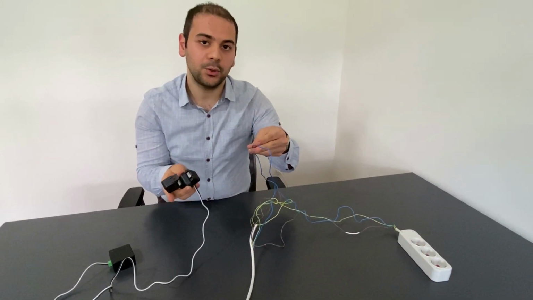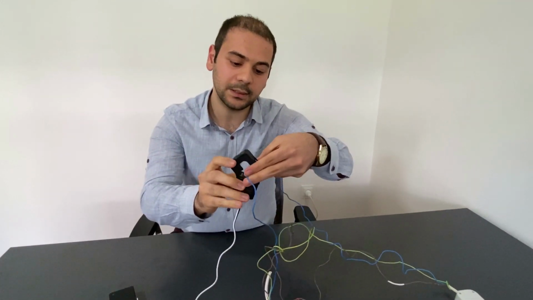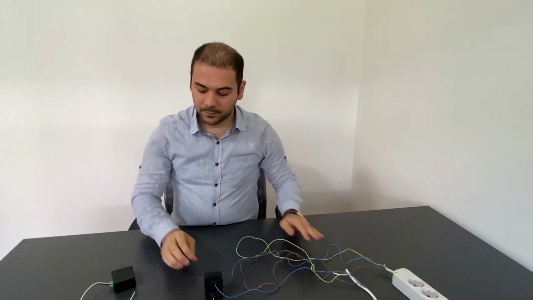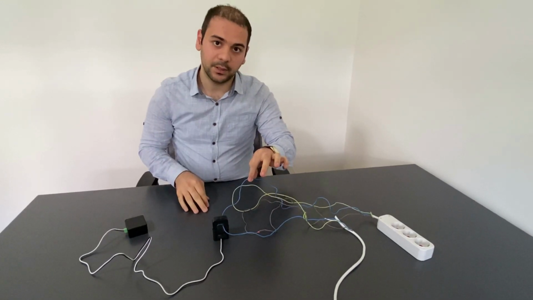So all you need to do is insert the current transformer like this and make it stable. And it is ready to monitor the current value of that phase right now. The standard data transmission period of this device is 15 minutes. But if you wish, you can change this data transmission period by yourself, or you can let us know.